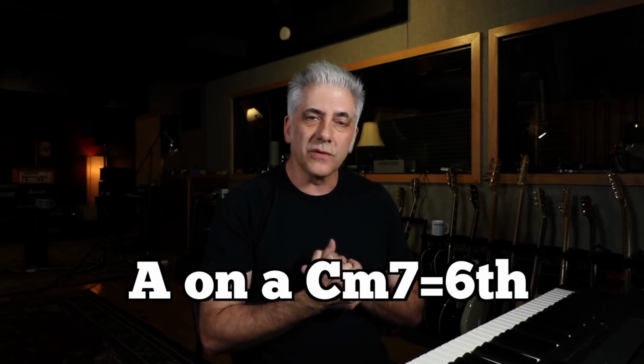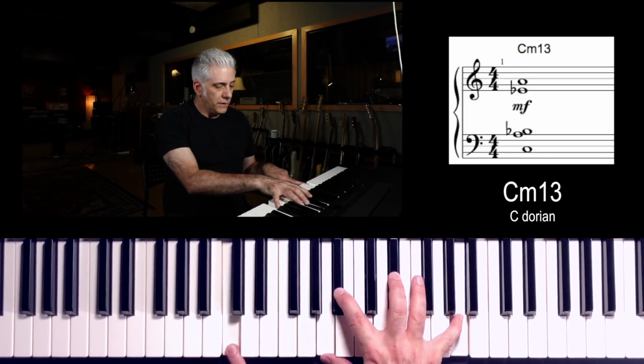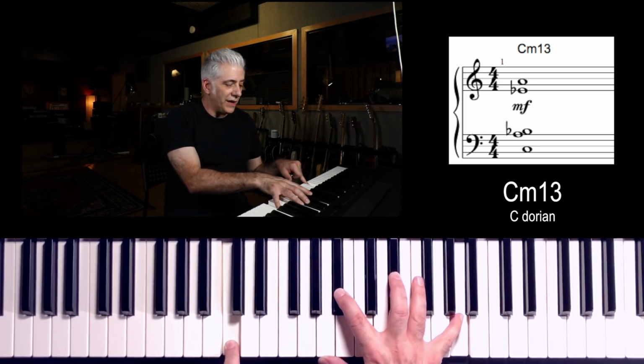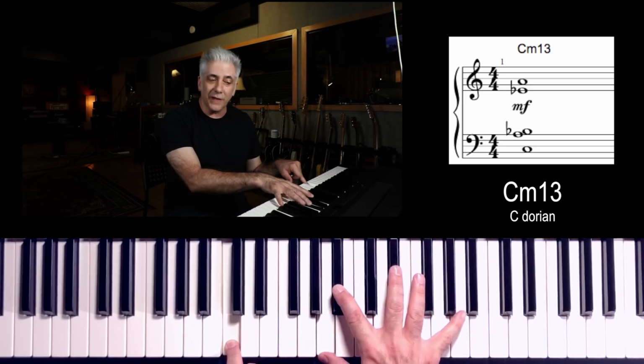So I'm going to start with the note A at the top of the chords. The A is going to be at the top of the C minor 7 chord. Well, the A is the 6th, so it's going to give you some type of a Dorian sound. So I'm going to pick a voicing like this. This is what I would call a C Dorian voicing. I have the 6, flat 7, flat 3rd, and the 6 there.